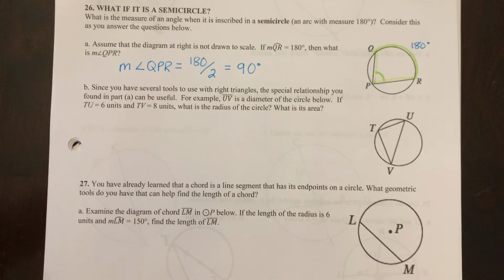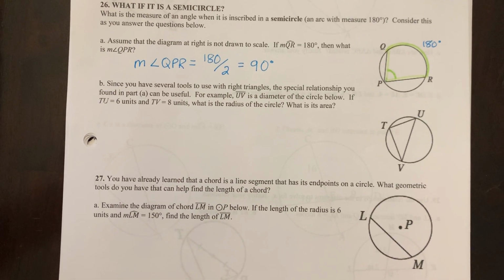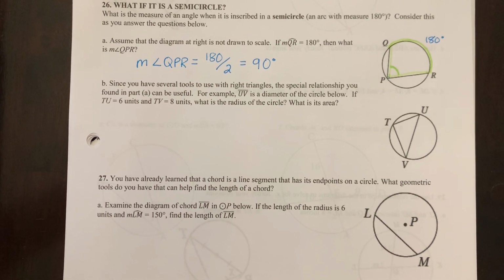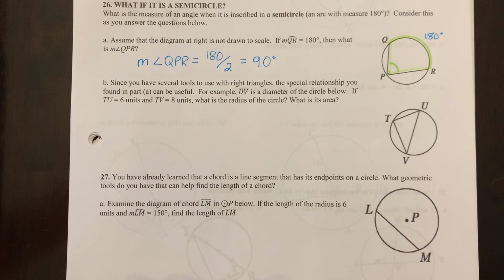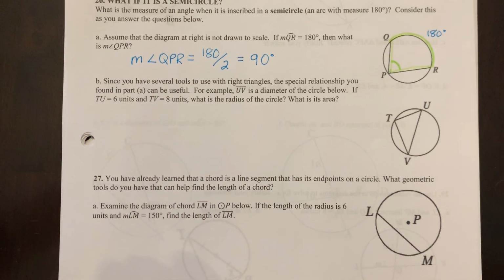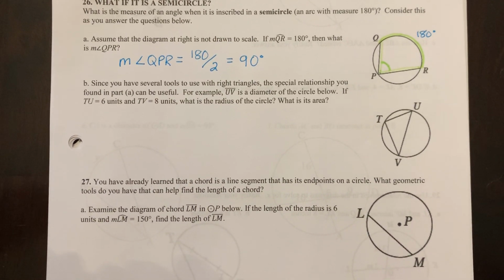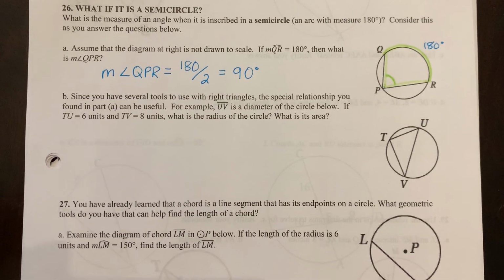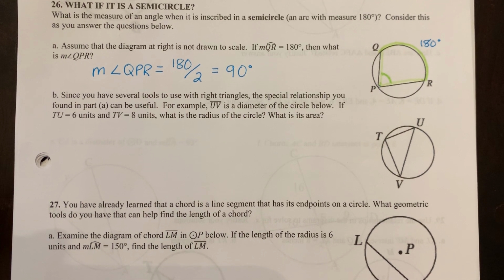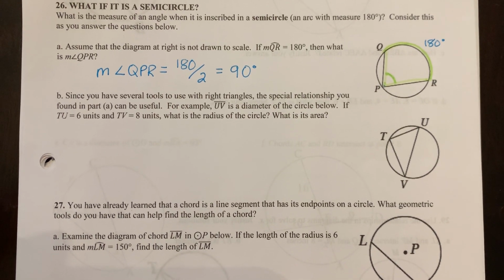Okay, part B, it says, since you have several tools to use with right triangles, the special relationship you found in part A can be useful. For example, UV is a diameter of the circle below. If TU equals 6 and TV equals 8, what is the radius of the circle? And then what is the area?